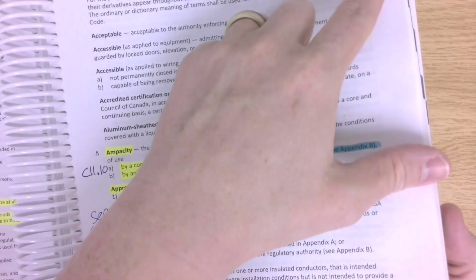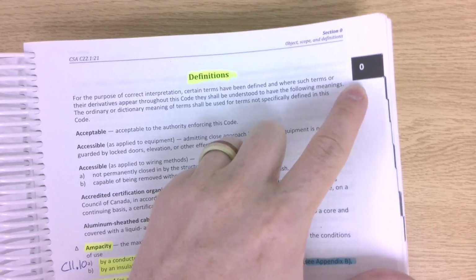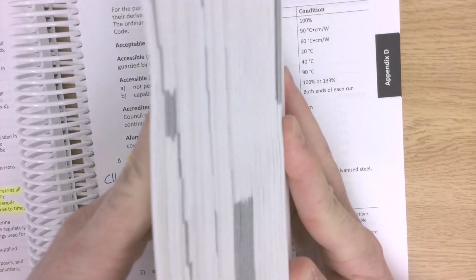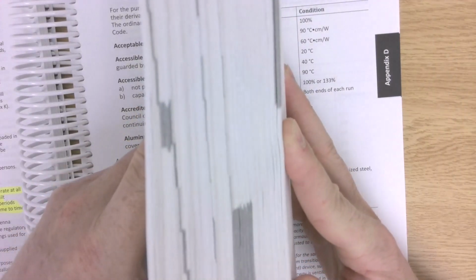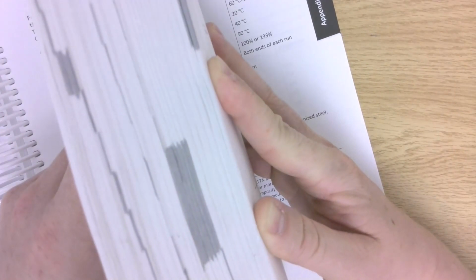So we're in section 0, right? This is section 12. And so you can kind of see what parts of the code book have the most information.